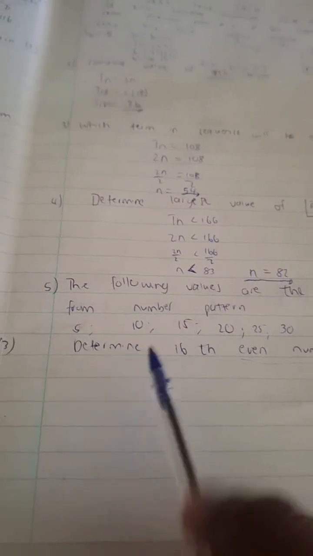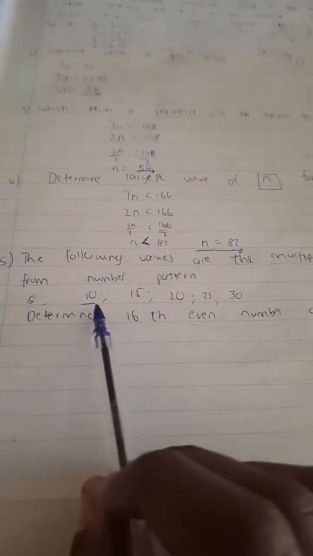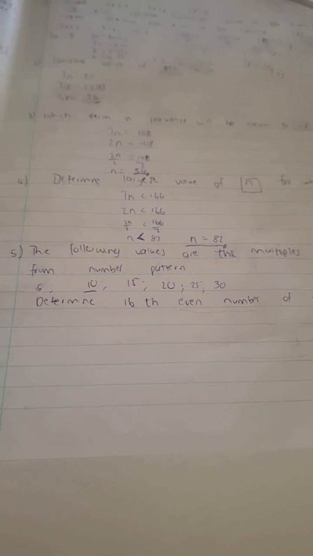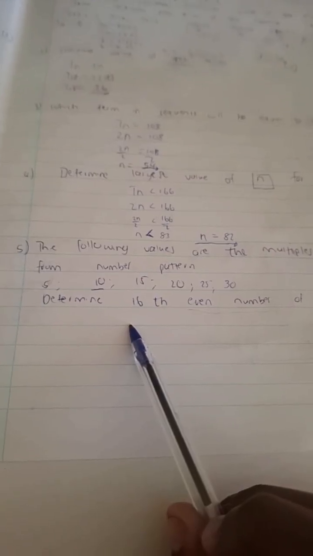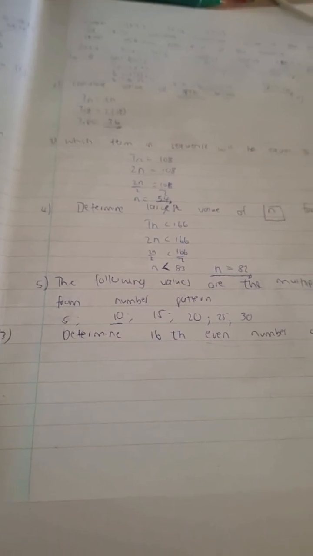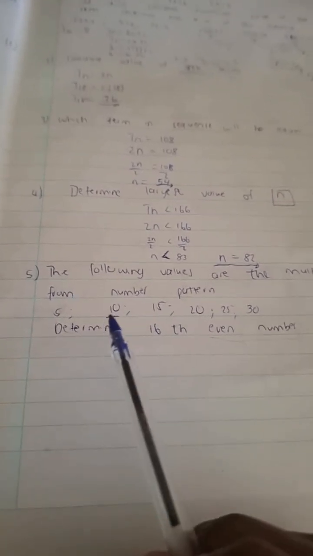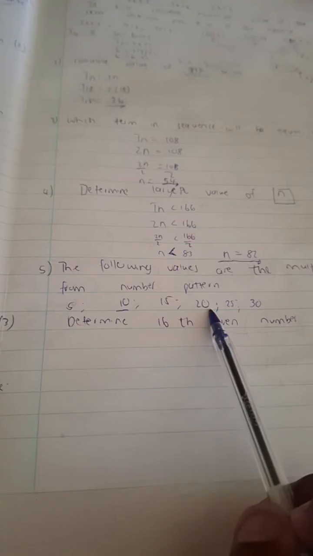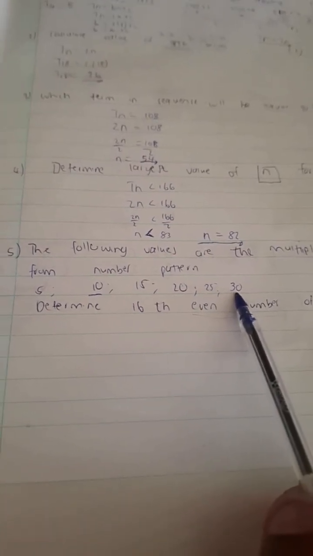So my question to you first, what is the first position of the even number? What is the first even number here? It is 10. What is the second even number here? It is 20. What is the third even number here?